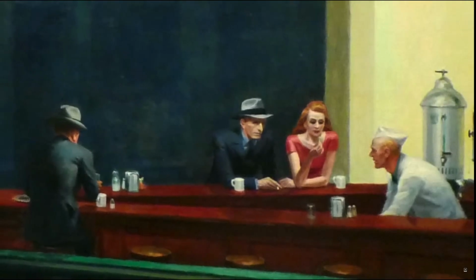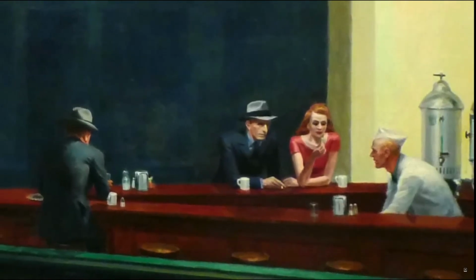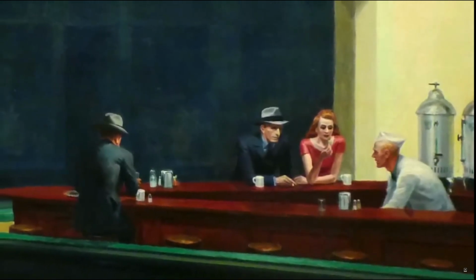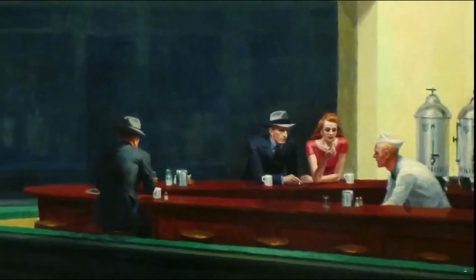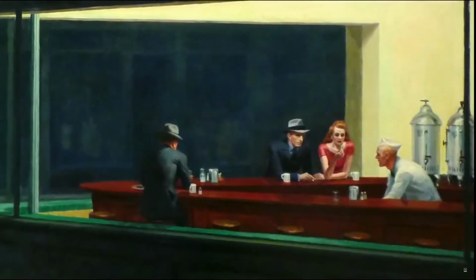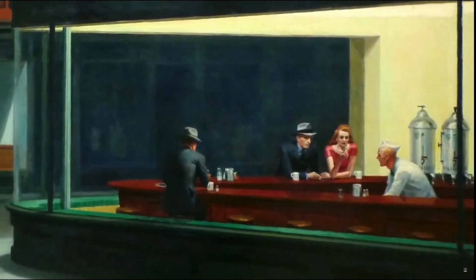Did that couple come in together? Did they meet here? Why is the male figure sitting alone? Why has he wandered into this diner so late at night? What are they talking about? It's all very open. There's not a clear narrative here at all. The only clarity is the sense of isolation, the sense of alienation.